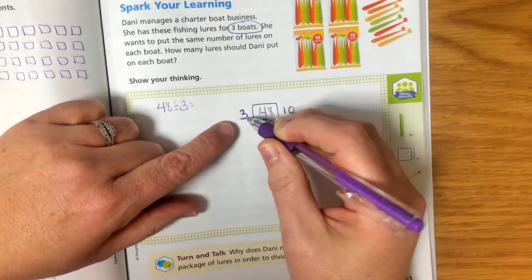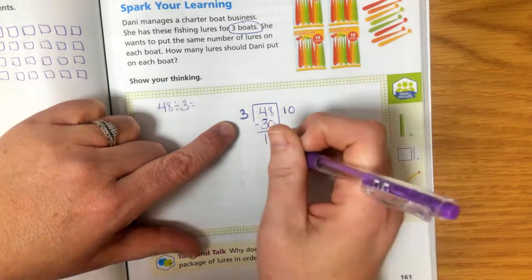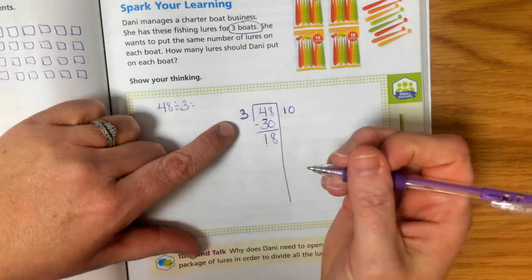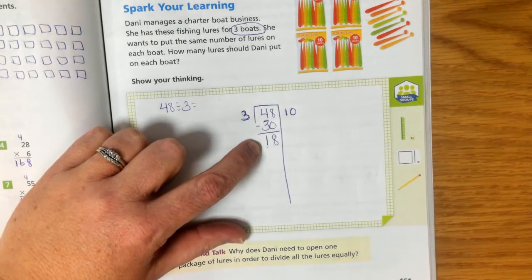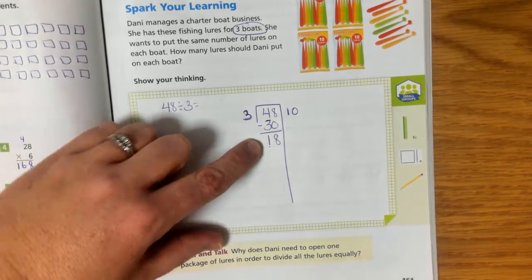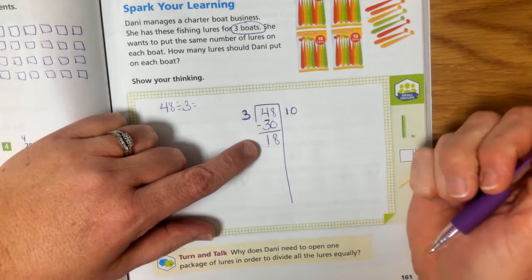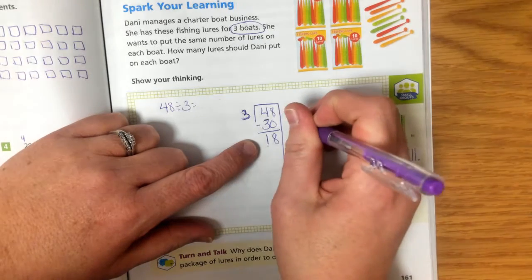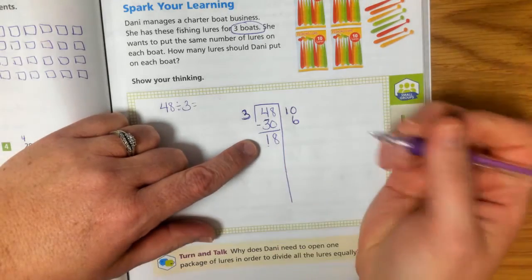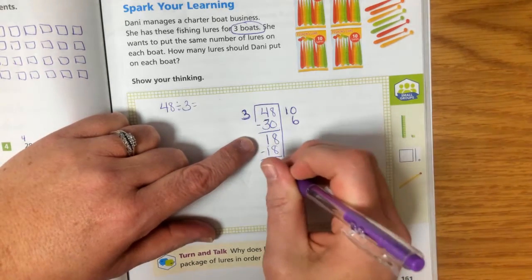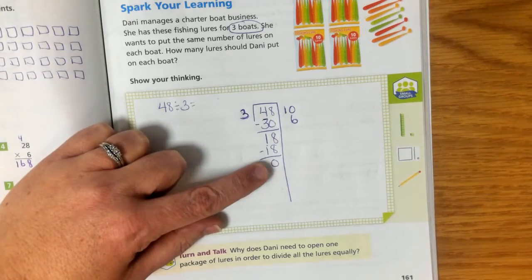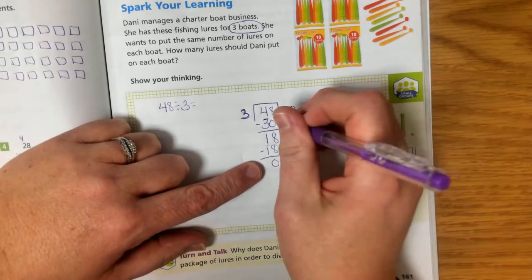Now, is there anything times 3 that equals 18? Because notice in my tens place, it's a 1, so I know I can't do another 10. So now I'm going to go to my single digit. What times 3 equals 18? I know that 6 times 3 equals 18. 6 times 3, 18. And when I subtract, I get a 0. So that means I do not have a remainder for this problem.